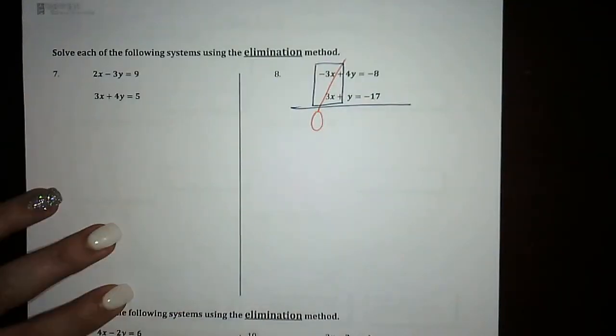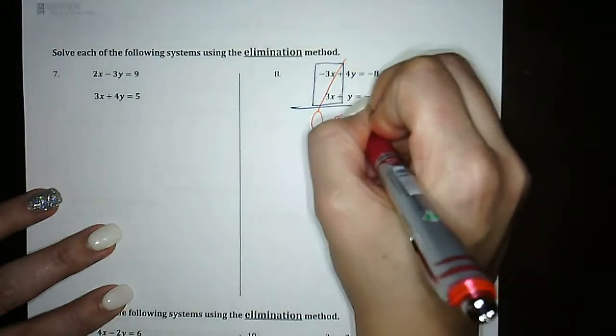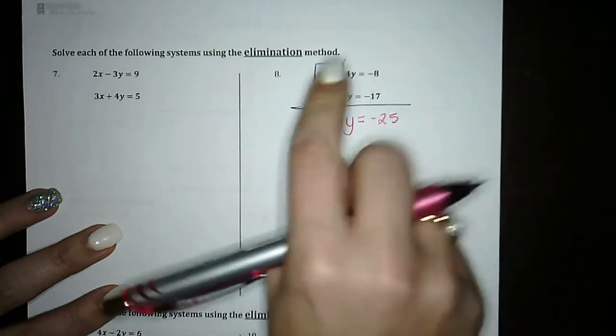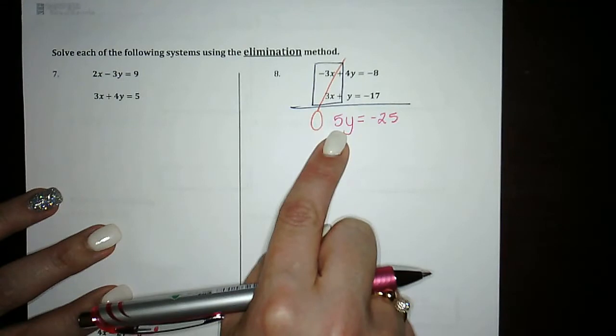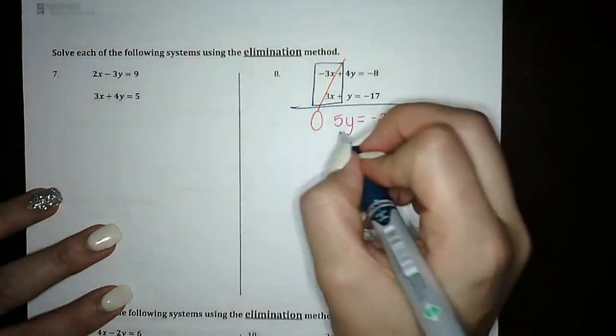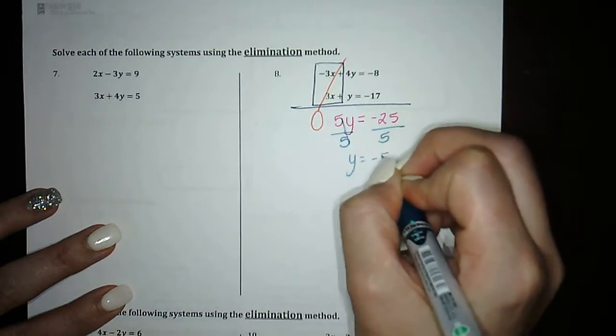So then you can continue adding. 4y plus y is 5y. And negative 8 and negative 17 is negative 25. So you see how we eliminated the x, leaving us only one variable, which makes this really easy. All you have to do is solve for y. So to get y by itself, we divide by 5 on both sides. And y equals negative 5.